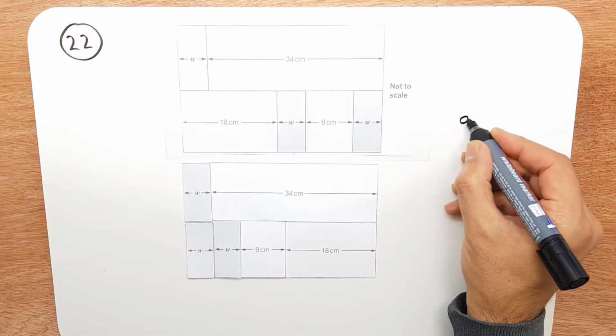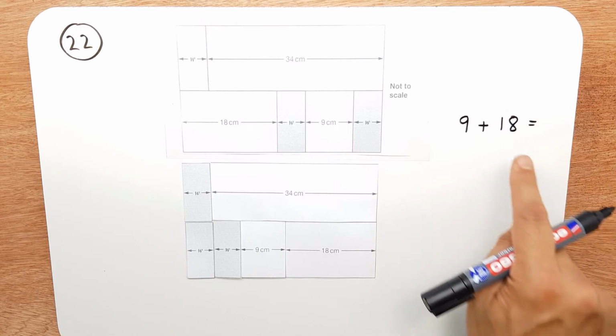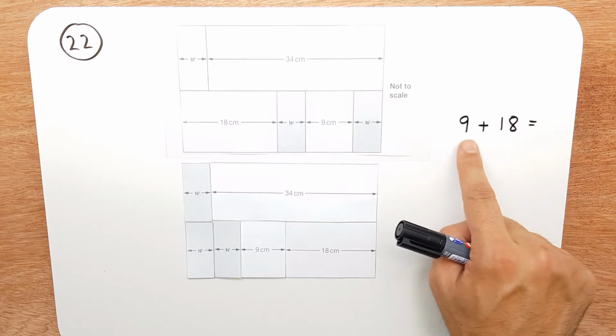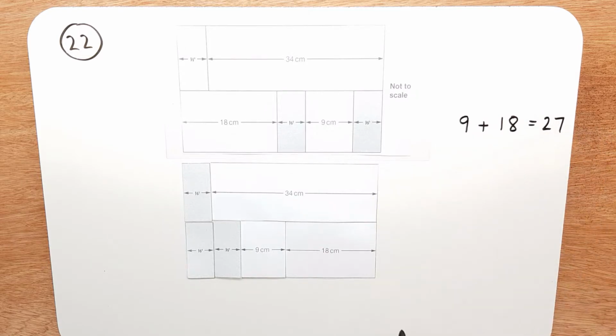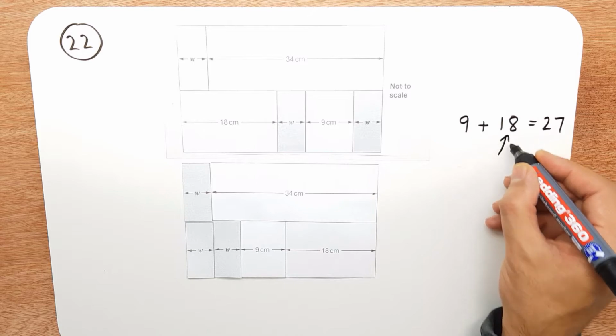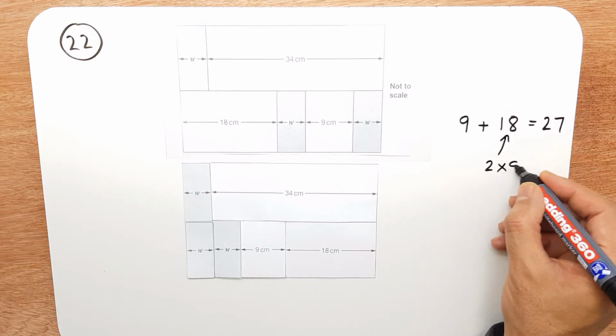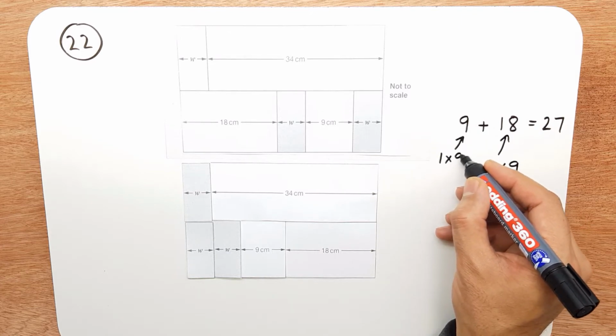So I have 9 plus 18. Now I know 18 plus 9 is 27. Because what you can do is here, you have two lots of 9, and here you have one lot of 9.